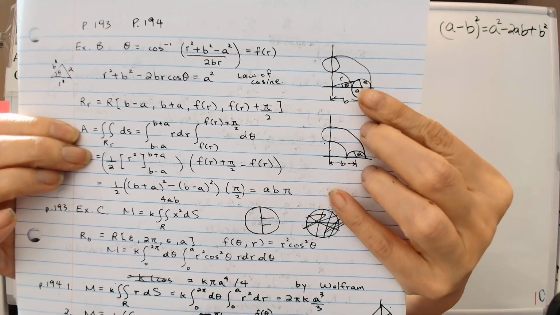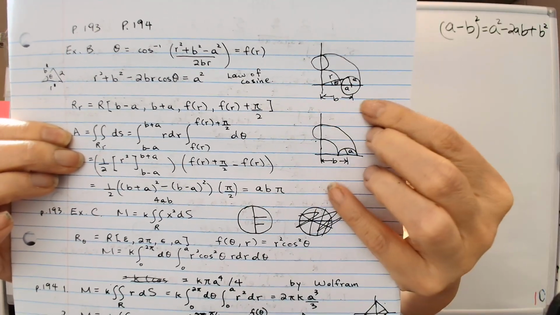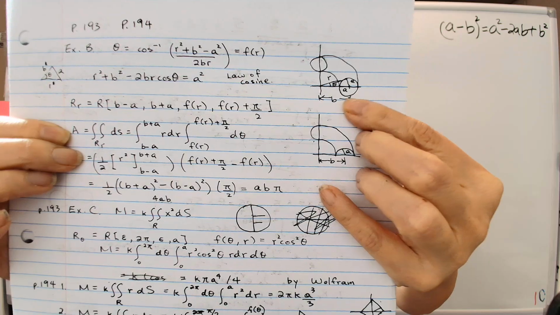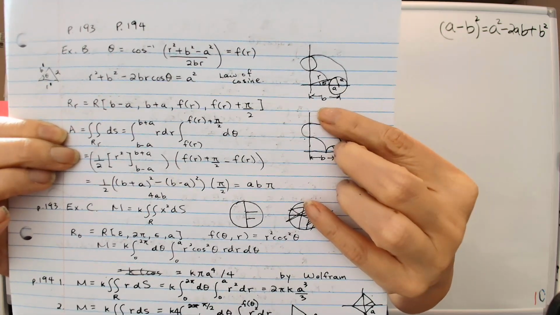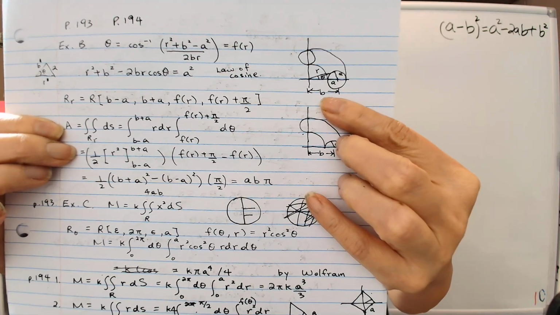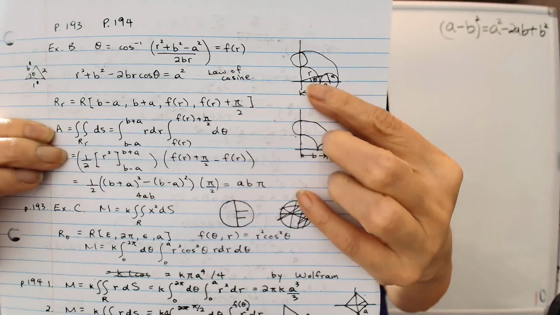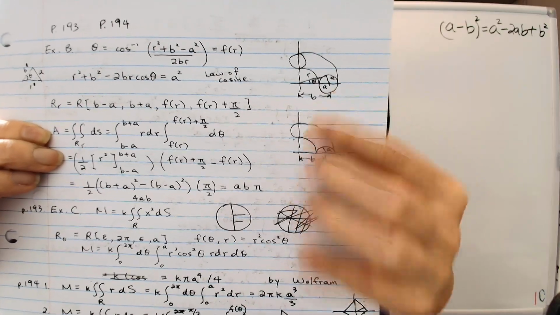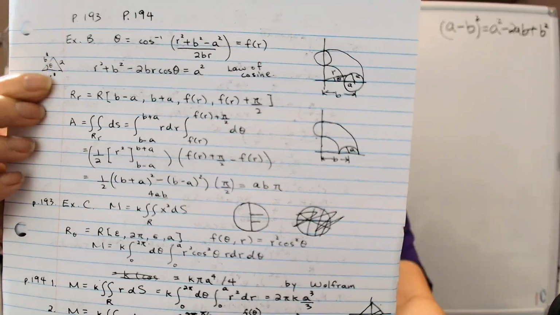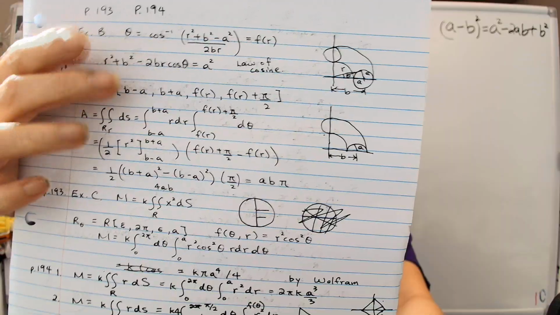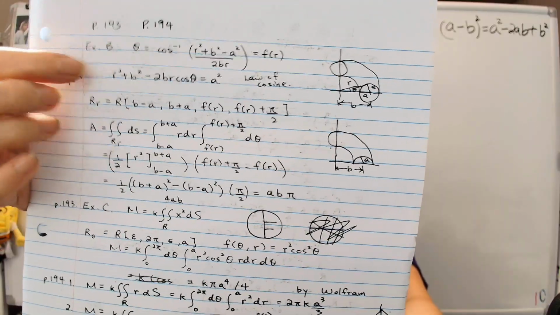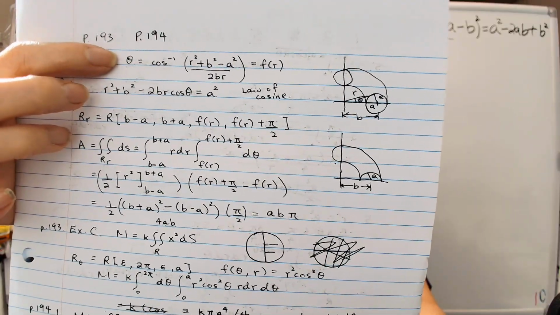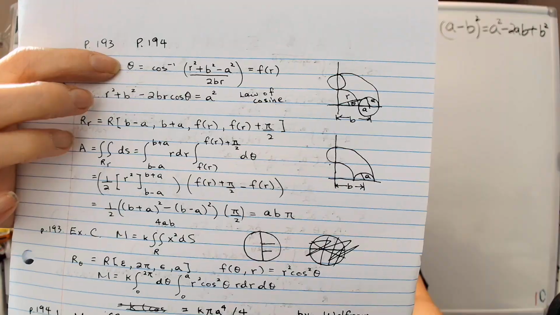Here we have r squared plus b squared, where b is the distance here. In the little triangle, r squared plus b squared minus 2br cosine theta is equal to a squared. That is the law of cosines. Then you solve for theta out of this equation, and you get a function of r.